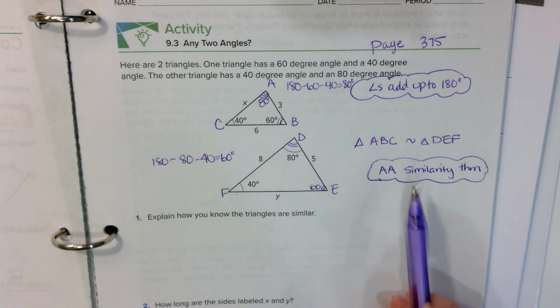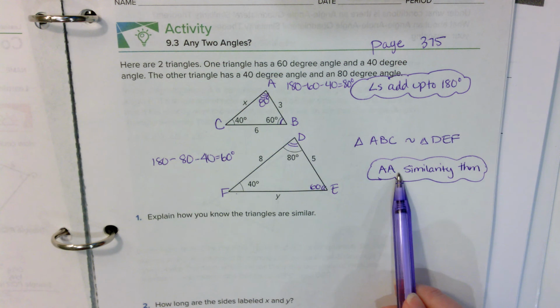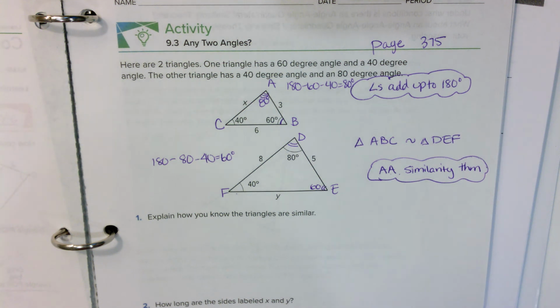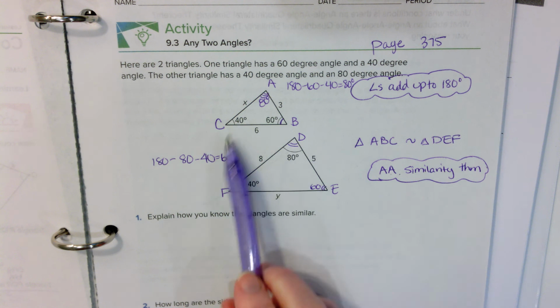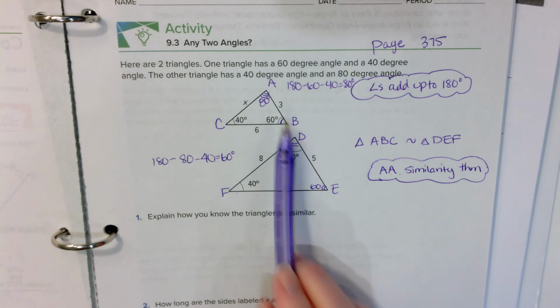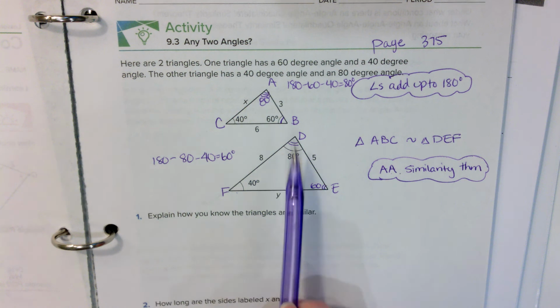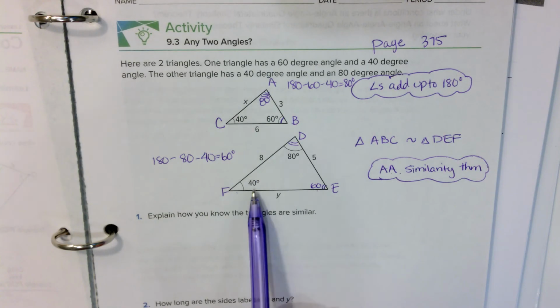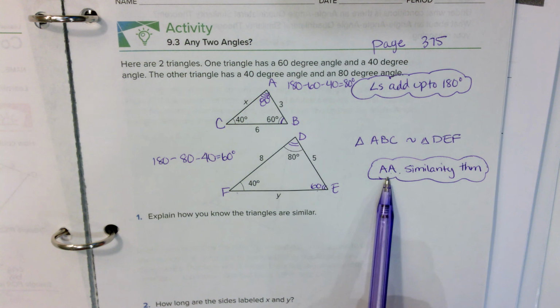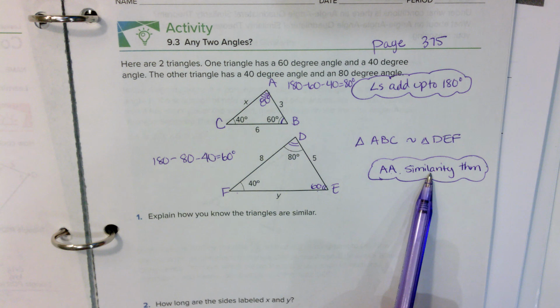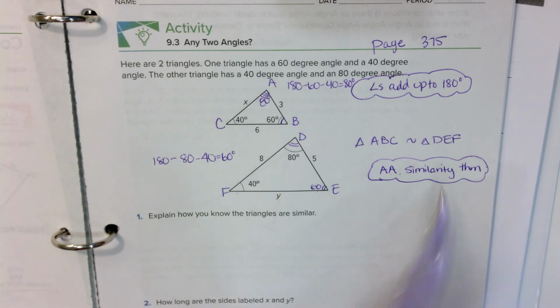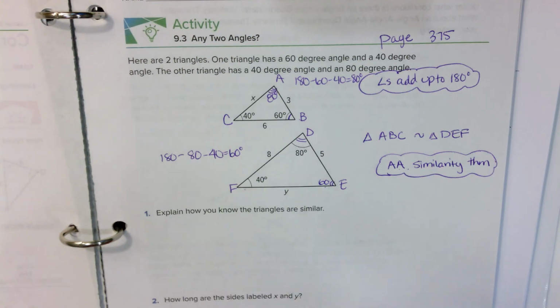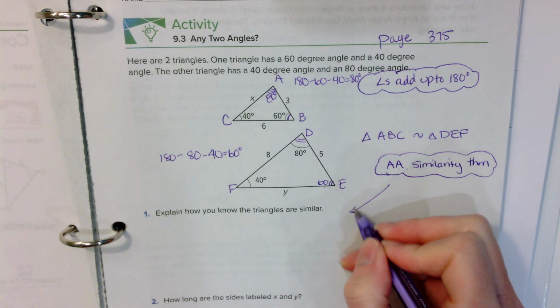Why isn't it AAA? Why isn't it 3 A's? Well, the reason it doesn't need to be 3 A's is, as you can see, if I've got 40 and 80, I know my other angle is going to be 60. If I knew the 80 and the 60, I know my third angle is 40. I really only need 2 angles to be congruent in order to know that my 2 triangles are similar. So in this case, they're similar because they have 2 matching angles. Do they have 3 matching angles? Totally. So that's the answer for number 1.